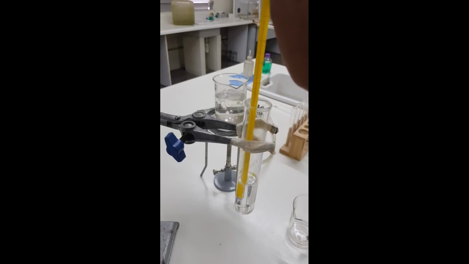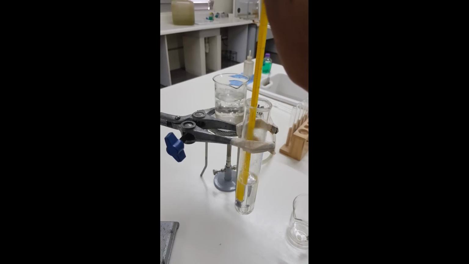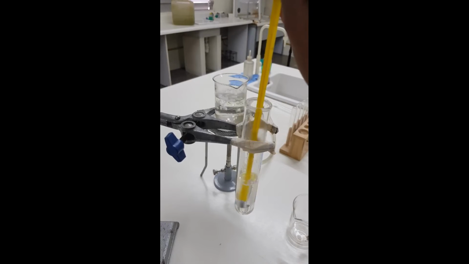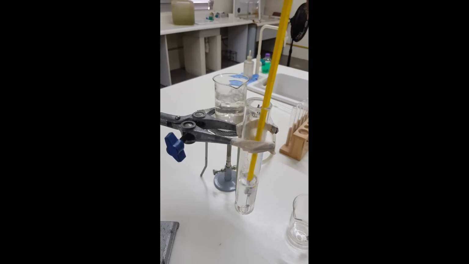Alright, so we're officially at the previous temperature. No resolidification. We are below the last temperature we got. So it's just a waiting game.